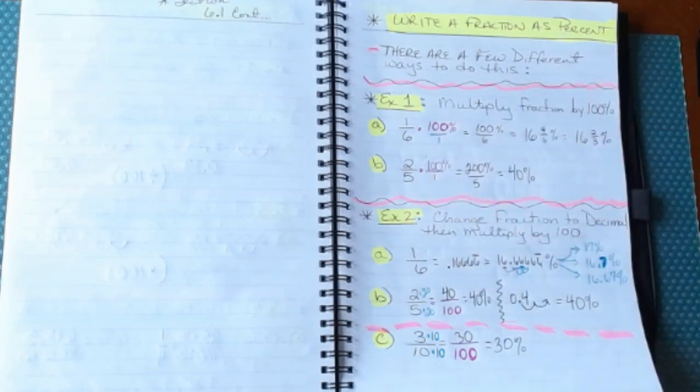So this is a great lesson for you to practice, because changing fractions to percents or changing decimals to percents is something that is going to be done throughout all different types of math courses. And honestly, in real life math, you deal with a lot of percentages as well.